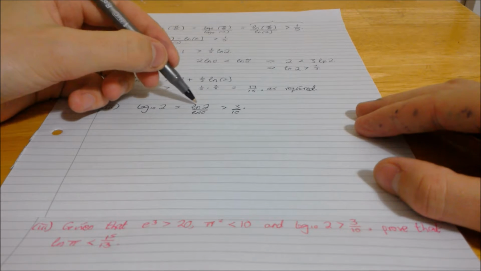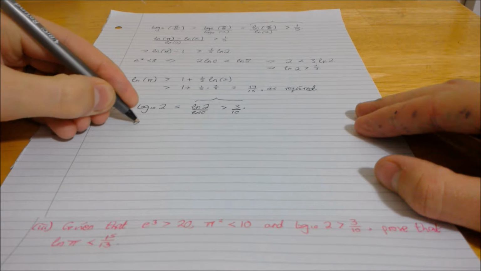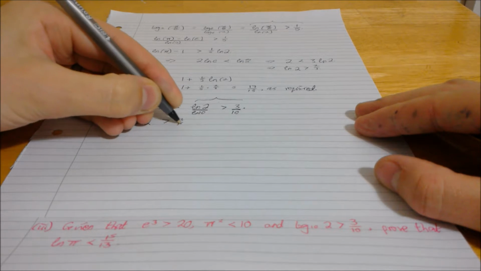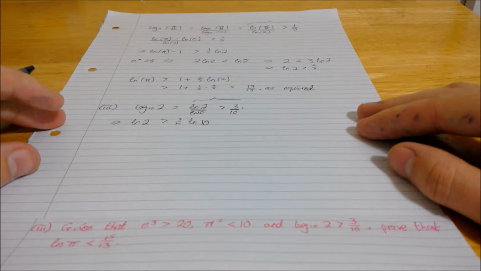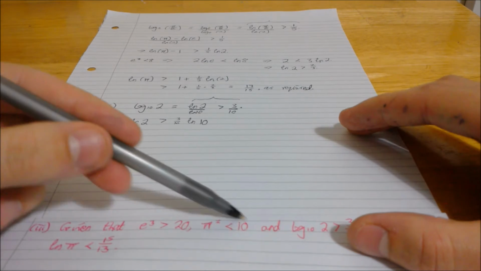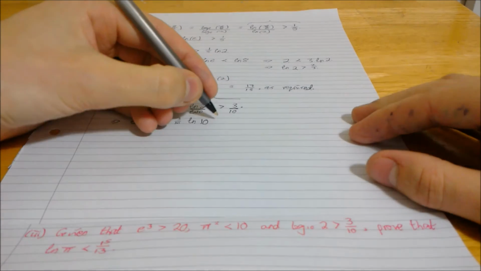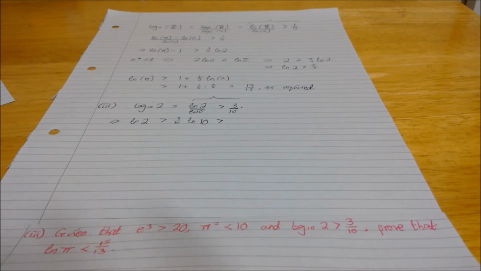So what does that tell us? Just looking at this expression like we did last time, that's telling us that natural log of 2 is greater than 3/10 natural log of 10. Okay. But look, we're told again, like we were earlier, that pi squared is less than 10. So let's do the same thing that we did before. This happens commonly in STEP questions: we're bringing what we did in part 1, bringing what we did in part 2, and putting it together to get this more difficult result in part 3.